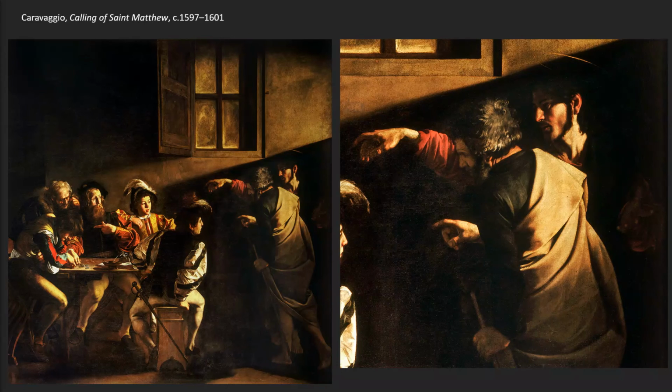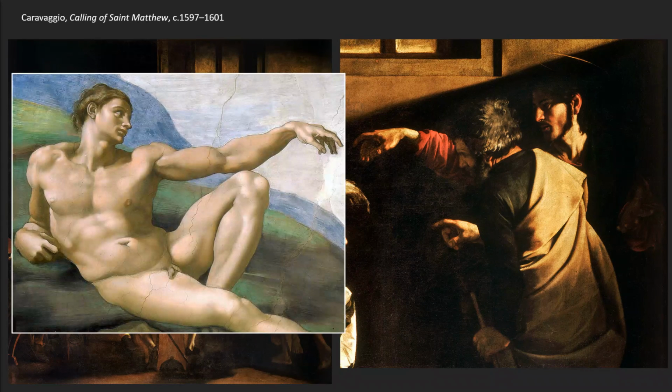That said, we've seen that hand before. Where have we seen that hand before? Look at Jesus' hand. The Sistine Chapel, right? Well, guess what? Caravaggio's first name is Michelangelo. Michelangelo Merisi da Caravaggio, right? And yeah, there he is, right? That exact same gesture in reverse. So you probably saw a print or used a print of it.